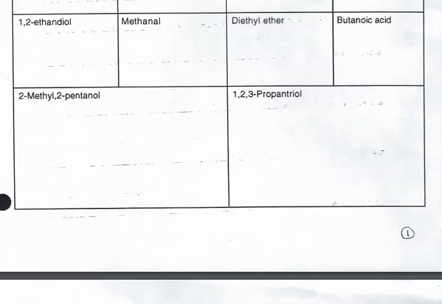Okay, finishing out this page, we just have a couple more. Once again, it's up to you. The triol is an old question from the Regents. Tri meaning 3, OL meaning OH groups, 1 on the first, 1 on the second, and 1 on the third carbon. Pause the video, do them for yourself, and come on back for the answers.